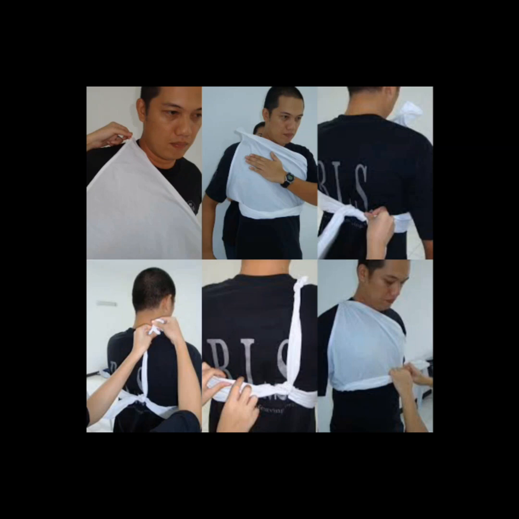Chest or back bandage application. The chest bandage application can also be applied for the back. What is shown below is the application for the front. Simply do the same steps on the back if the bandage is to be applied for back injuries.